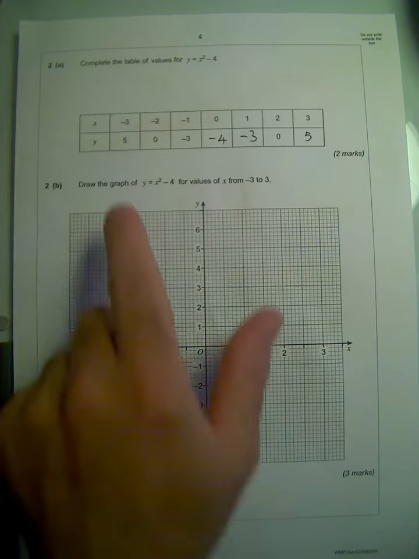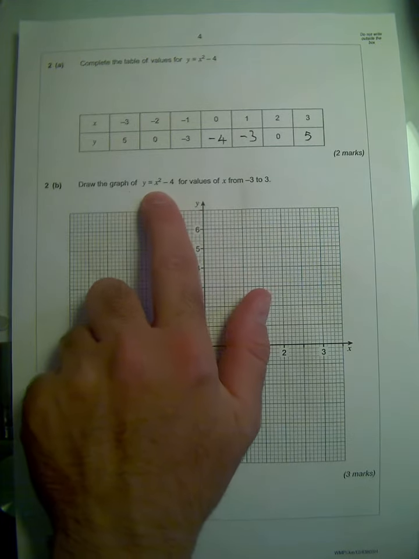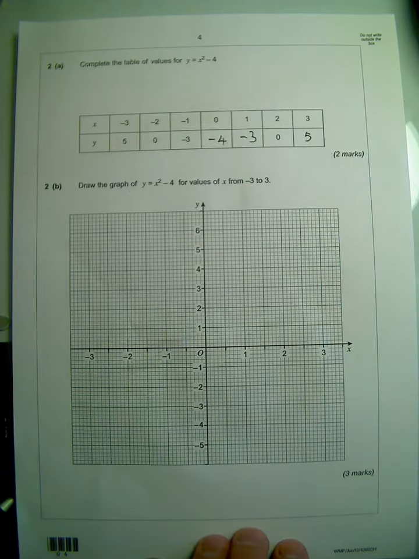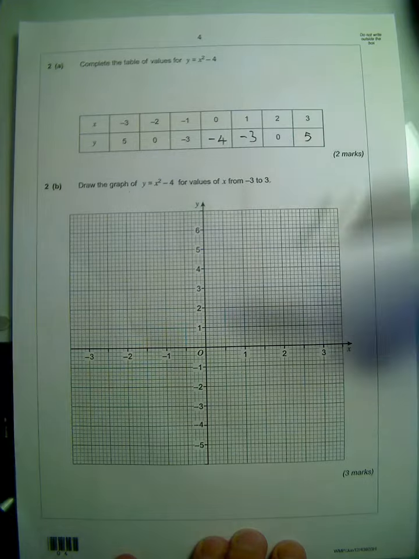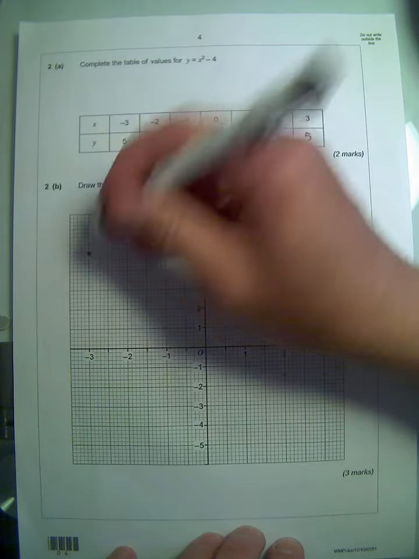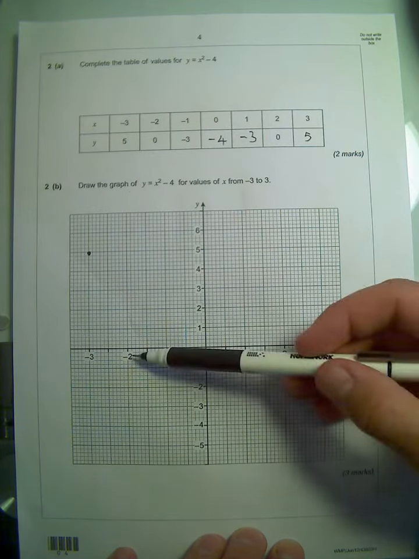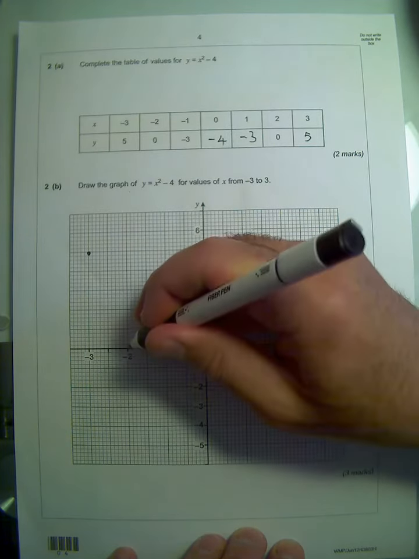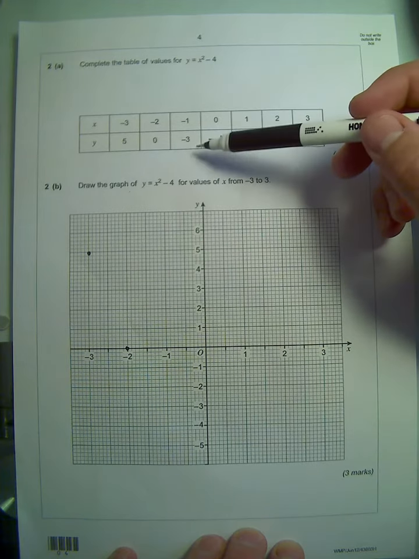And then we've got to use that table of values to make a graph for y equals x squared minus 4. So when x is minus 3, y is 5. Minus 3 and 5 is there. When x is minus 2, y is 0. So minus 2, 0 is here. When x is minus 1, y is minus 3.